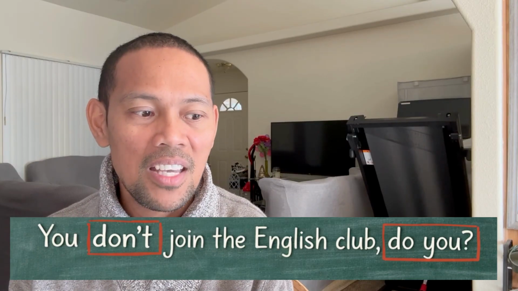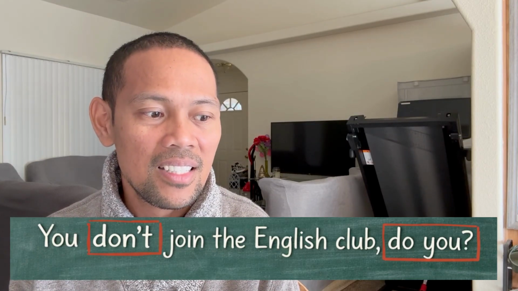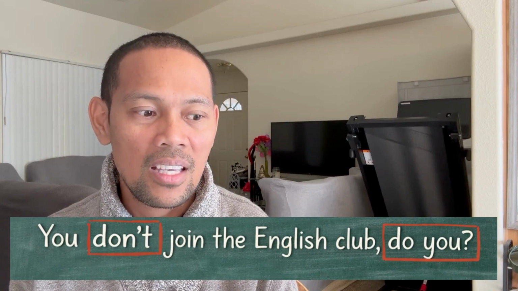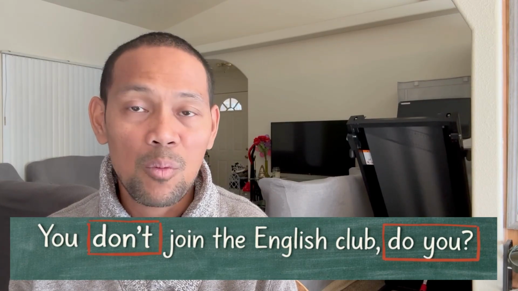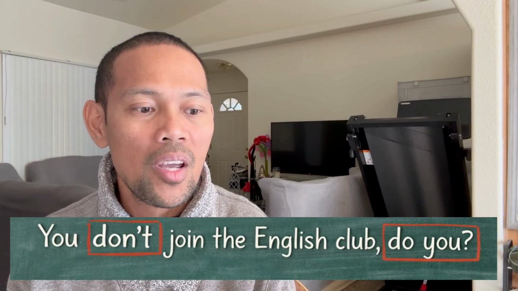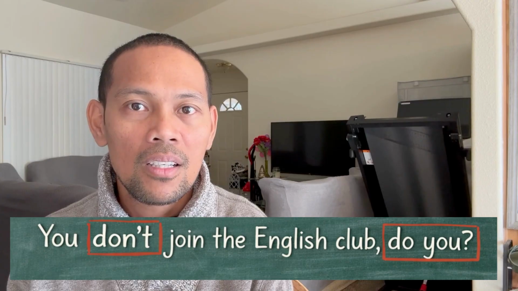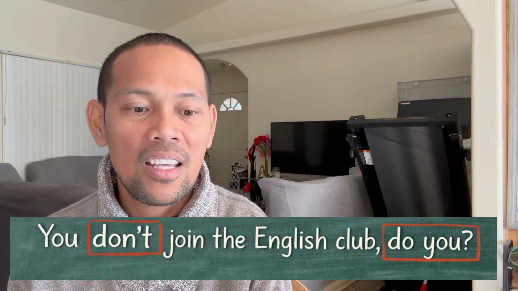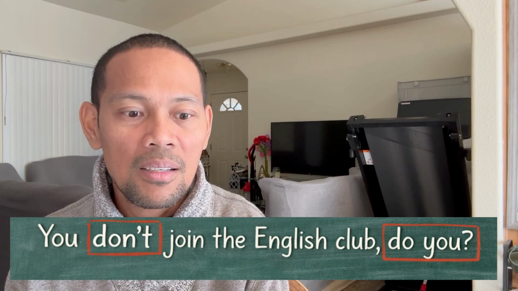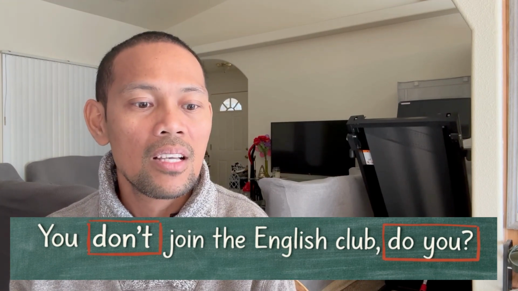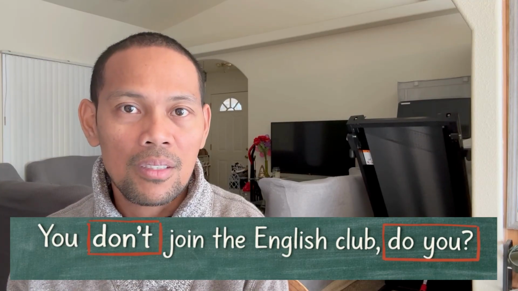It's positive because the sentence, or the stem, is negatively stated. You do not join the English club. Negative, and then it receives a positive tag question, which is do you?